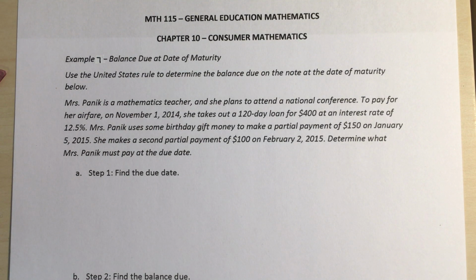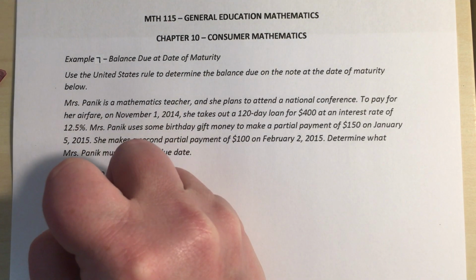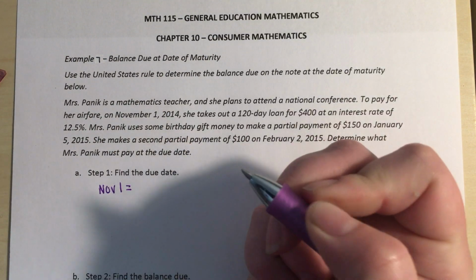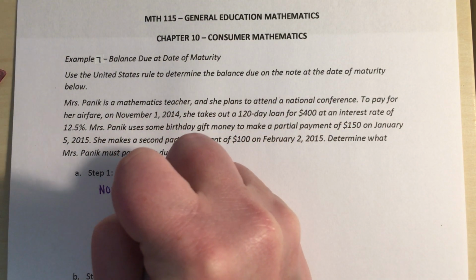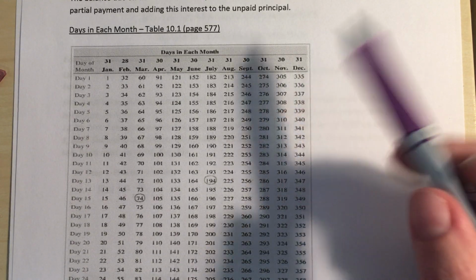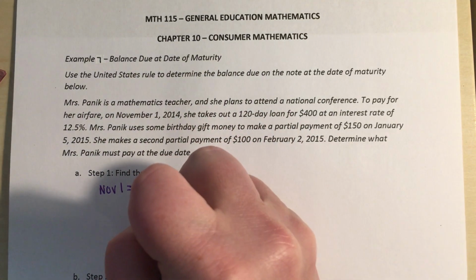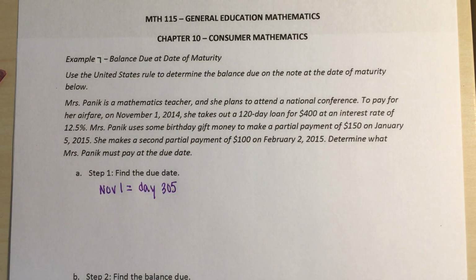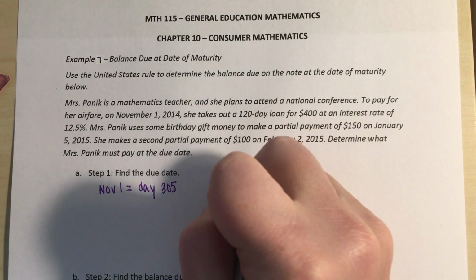Our first step is to find our due date, and we actually did something like this back in example 5. Part C of example 5 started off with this step. To start, we look up November 1st in our table and figure out what day that is. November 1st, right up at the top here, is day 305. Then we need to figure out how to get to 120 days. Let's start by looking at what's left for the days in 2014.